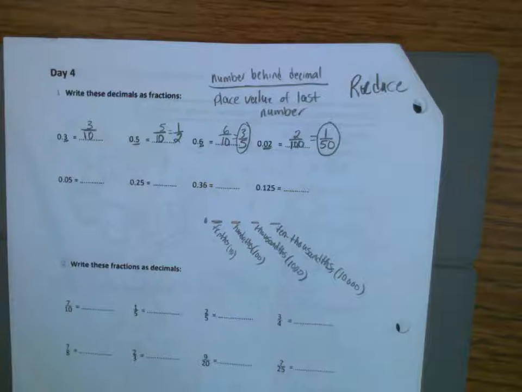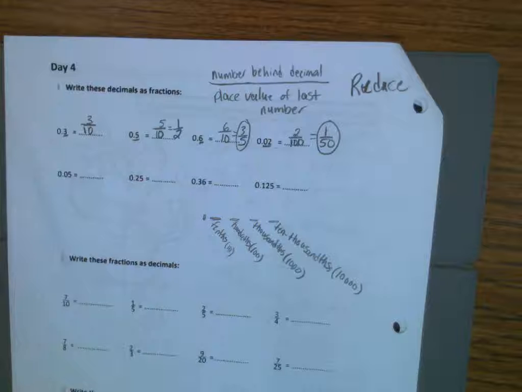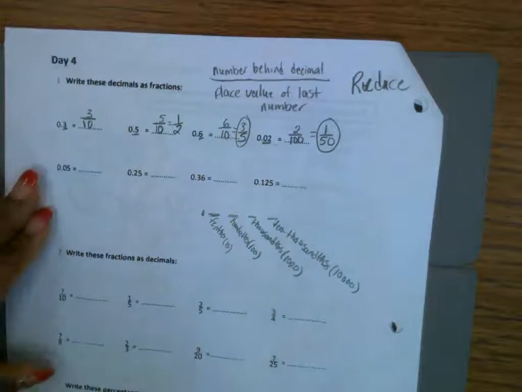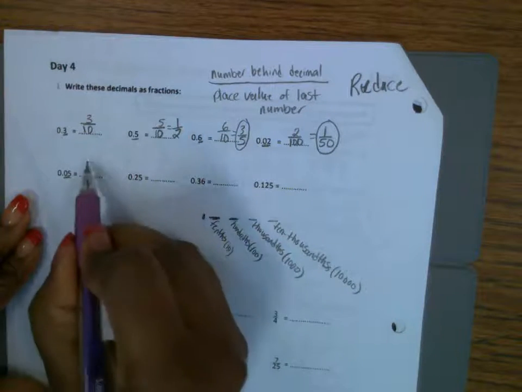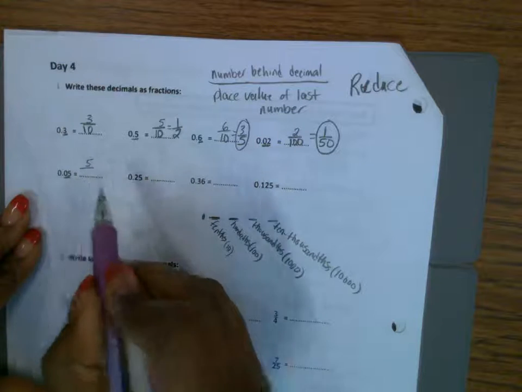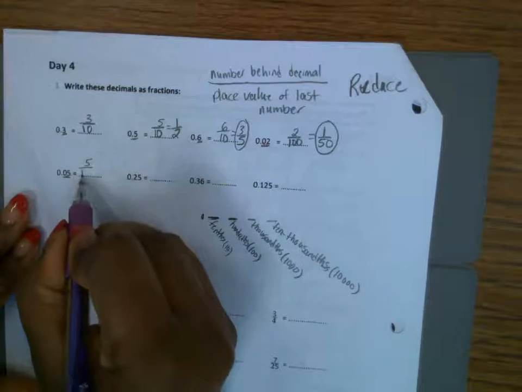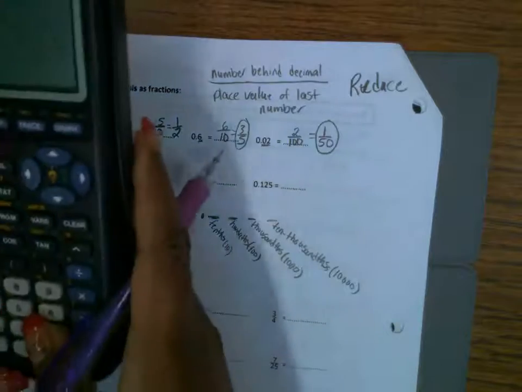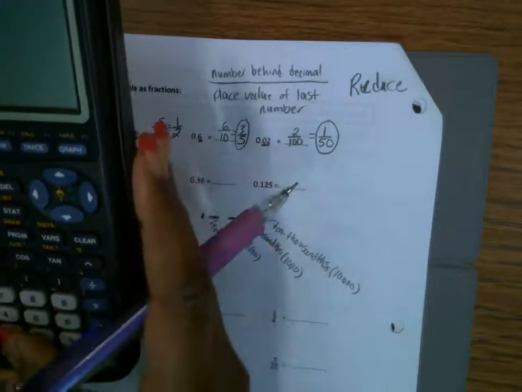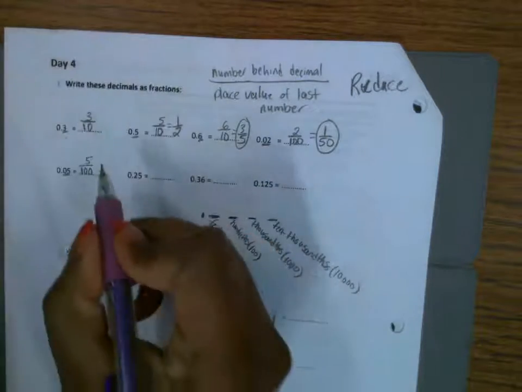See if you can do the next 2 on your own. Put your answer in the chat. All right, so because of the time, I'm just going to go through it real quickly. This is a 5 behind the decimal, so 5 is my top number. The last is 2 spaces behind the decimal, so that's 100. So 100 is my bottom number. When I reduce it, I type in 5 divided by 100. I press math, enter. So that's 1/20.